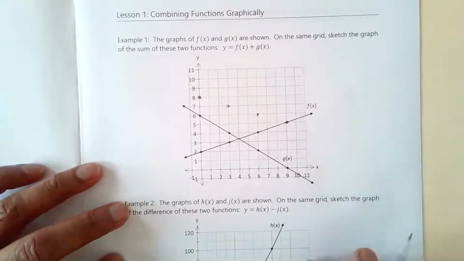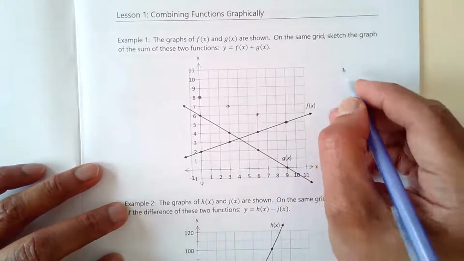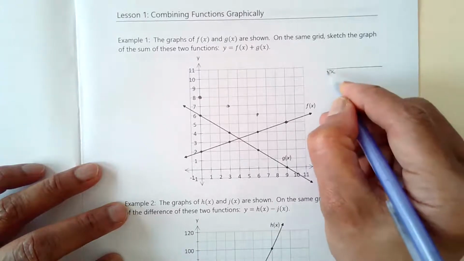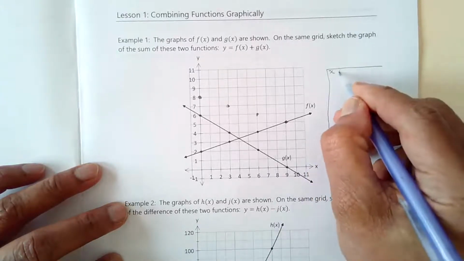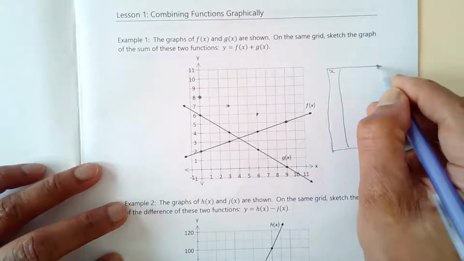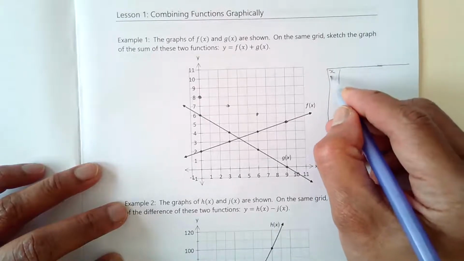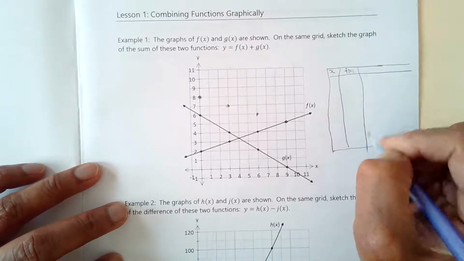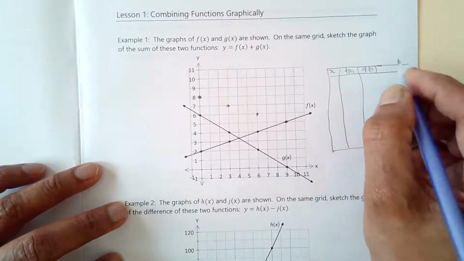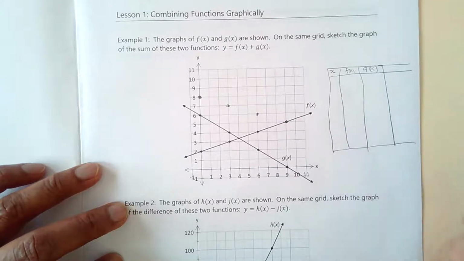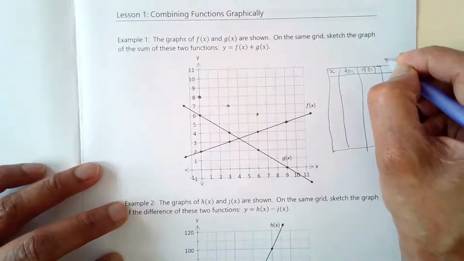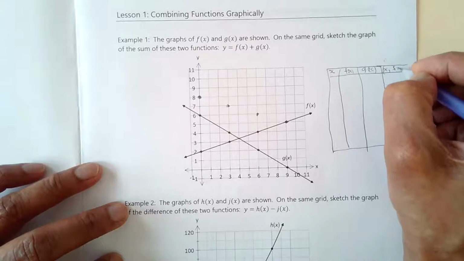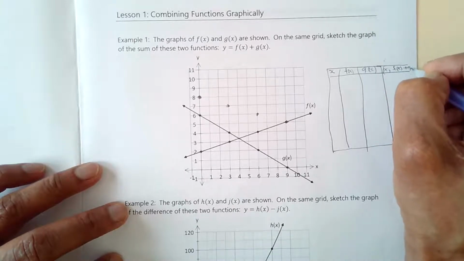Now if you were to do a chart, we can do it with x, f of x, g of x, and our coordinate x, f of x plus g of x.